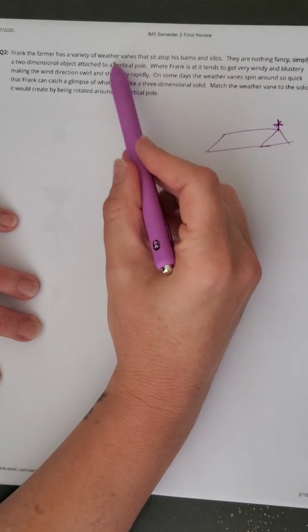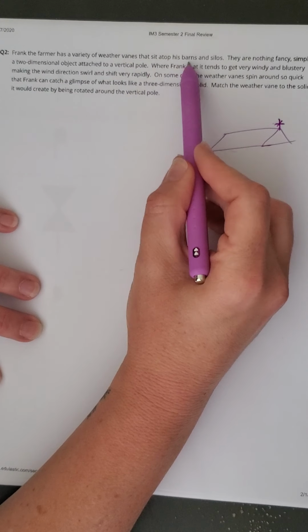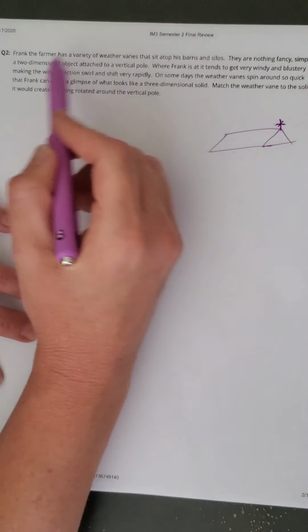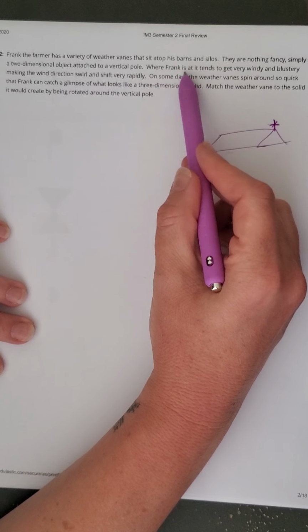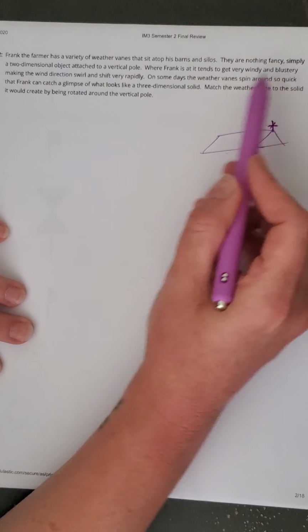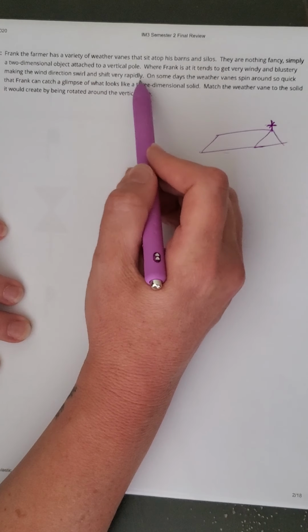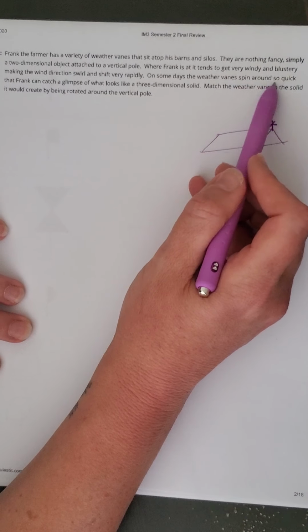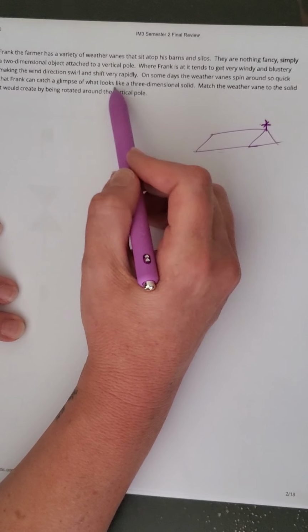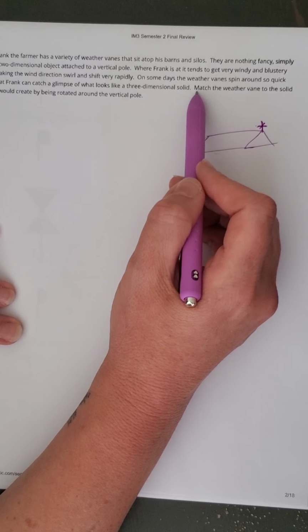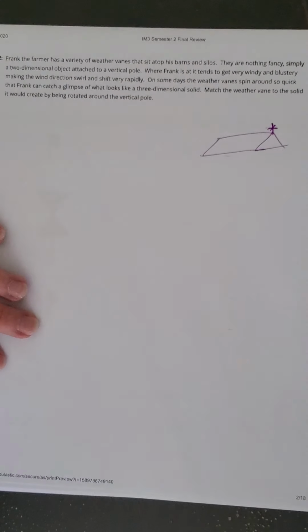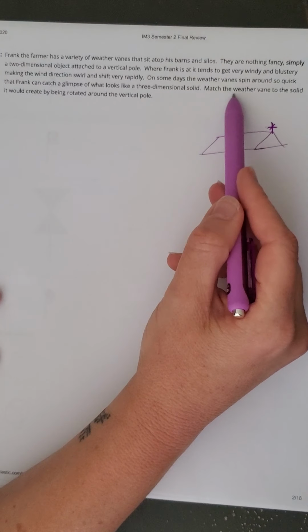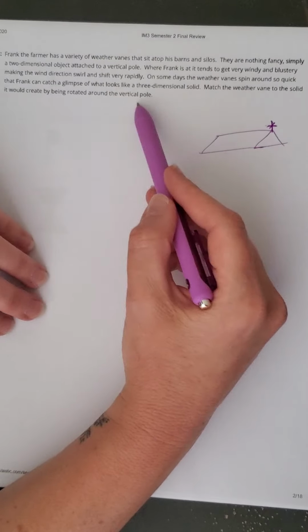All right, it says he has a variety of weather vanes that sit atop his barns and silos. They're nothing fancy, simply a 2-dimensional object attached to a vertical pole. Where Frank sits at, it tends to get very windy and blustery, making the wind direction swirl and shift rapidly. On some days, the weather vanes spin around so quickly that Frank can catch a glimpse of what it looks like as a 3-dimensional solid. I don't know if you've ever watched something spin like that, but you can see it if it spins really quick. Like if you wind something up on a rope and let it go, you can almost see that 3-dimensional solid. It says match each of the 3 weather vanes to the solid that it would create.